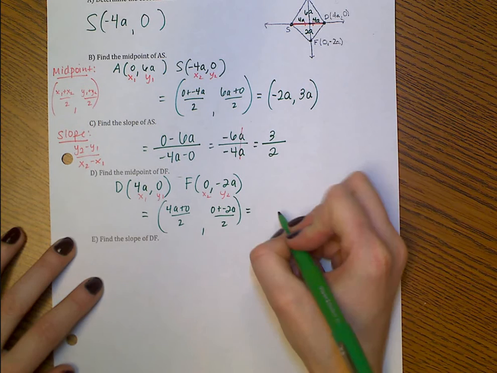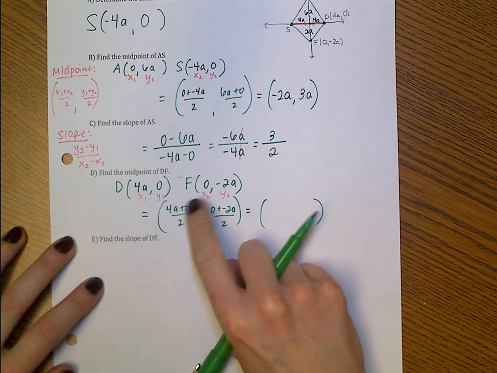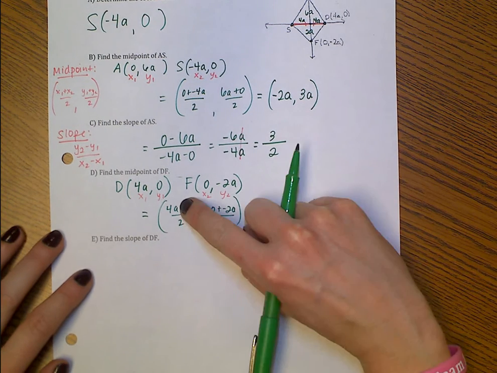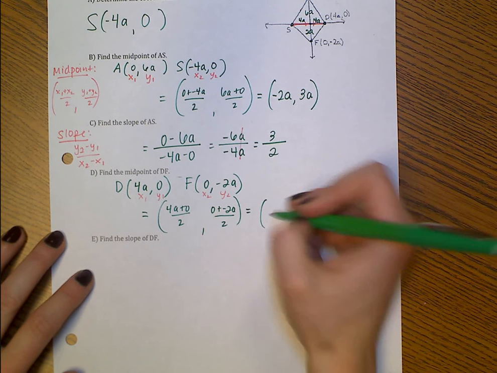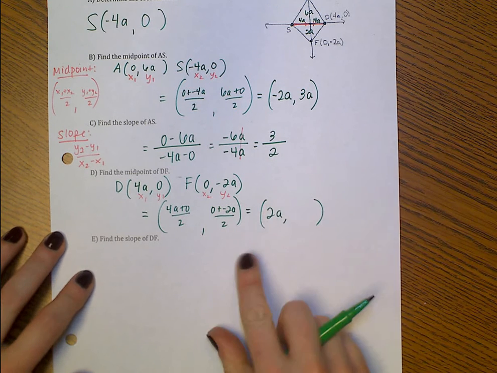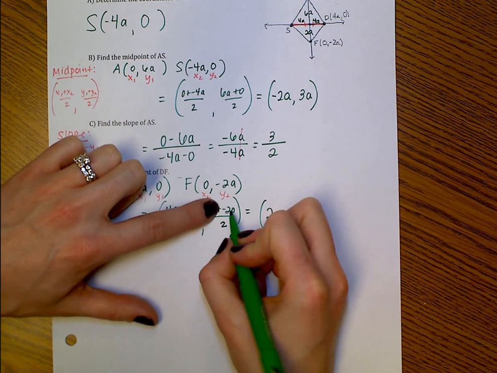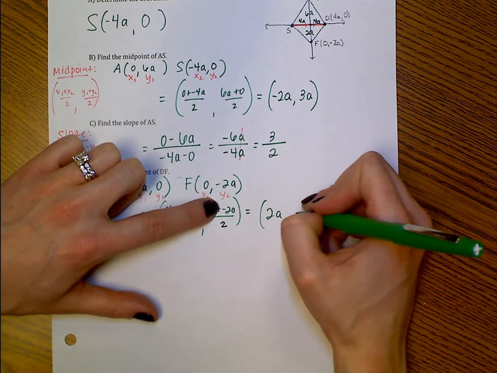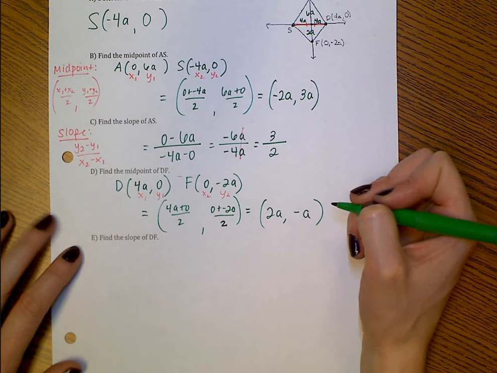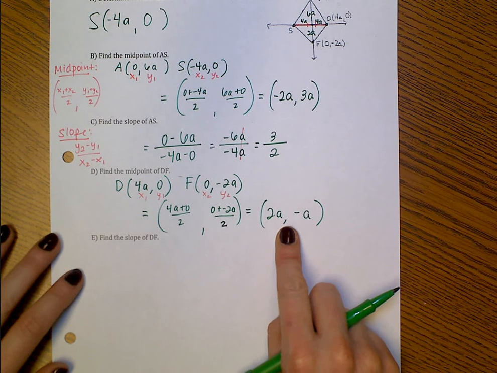If I simplified, the 0 doesn't matter, so that's really 4a divided by 2, which is 2a. And over here, negative 2a divided by 2 is just negative a, or negative 1a. Okay, so that would be the midpoint of DF.